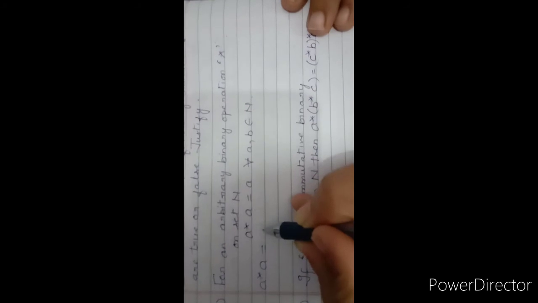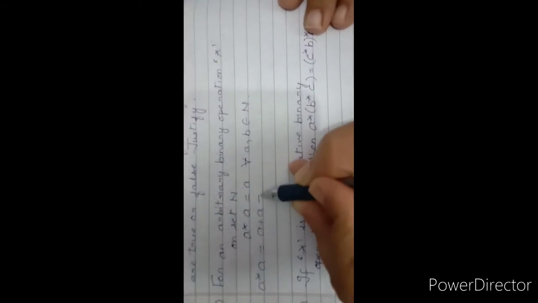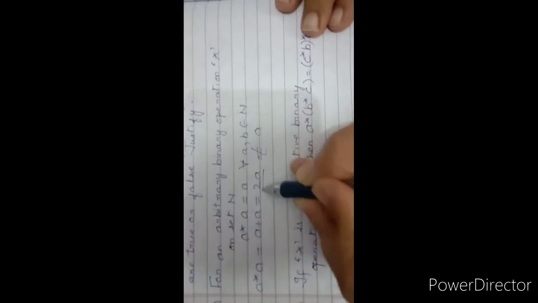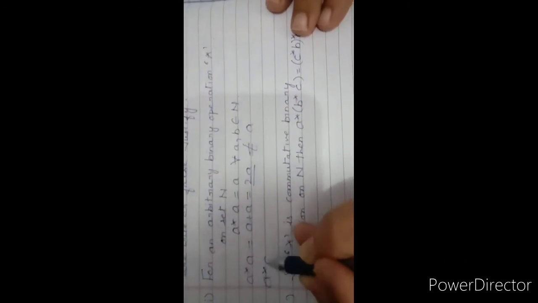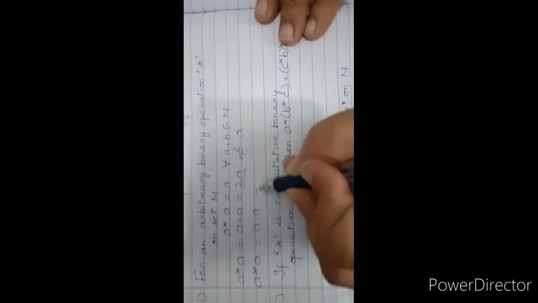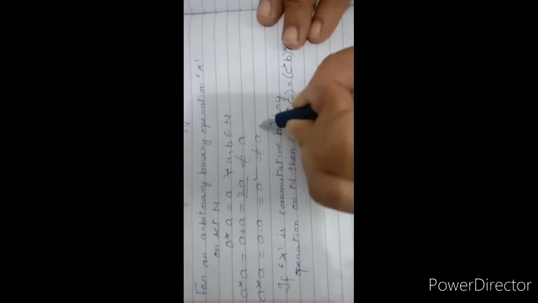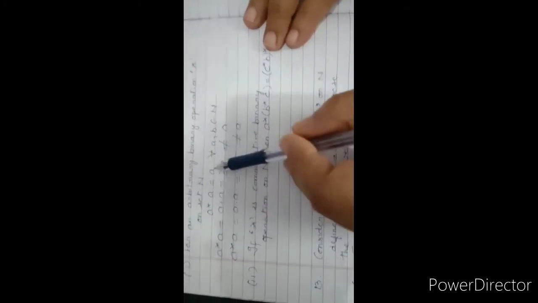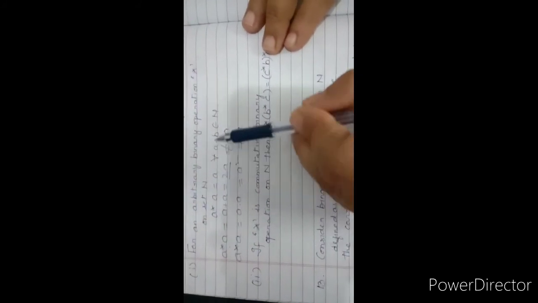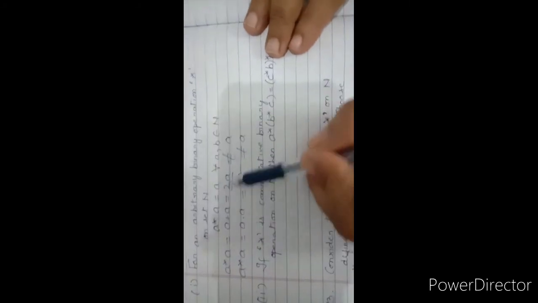If the binary operation is defined as A star A equals A plus A, then it will be 2A, not equal to A. If we define A star A as A into A, then it will be A square, not equal to A. So this statement is false. There are many examples which you can show that A star A is not equal to A for every natural number. It can be equal to 2A, or A square.